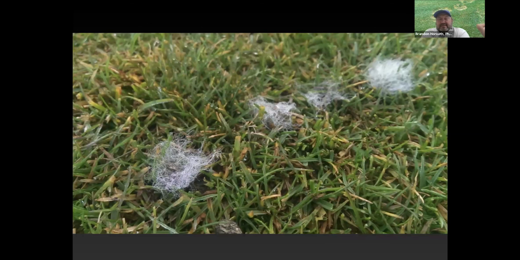And one of the things that comes up quite frequently is there's a fair number of lookalikes in terms of dollar spot, from spider webs on grasses to cottonwood tree seeds. A lot of times people will look at something like this and go, oh, wow, look at the dollar spot really fuzzing up on the turf.